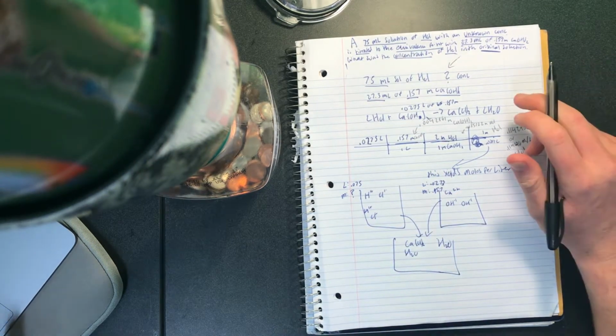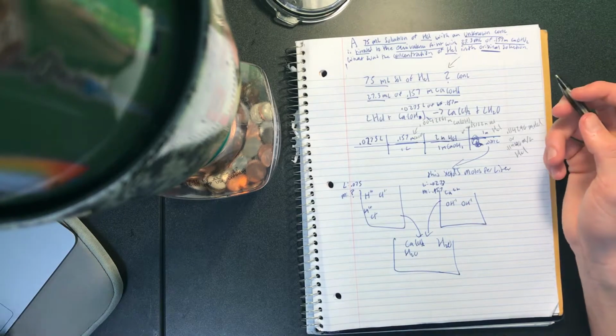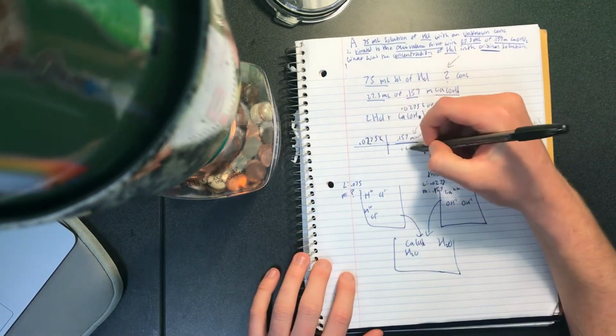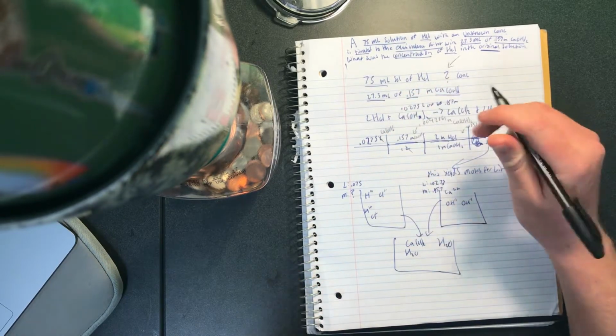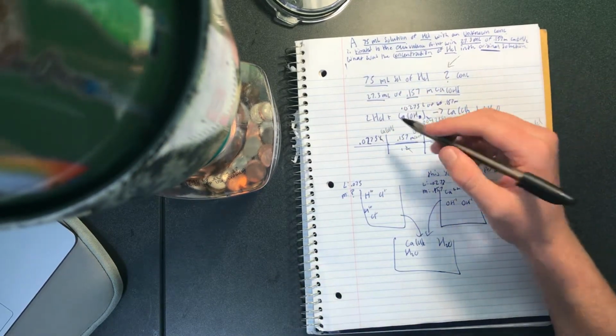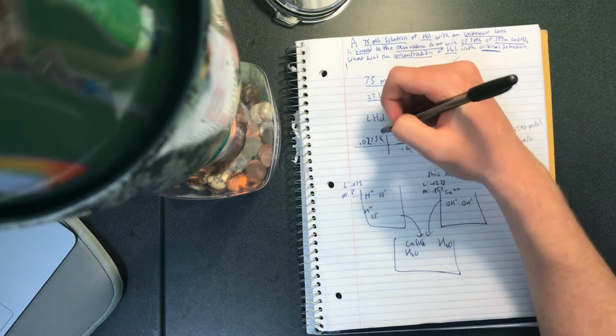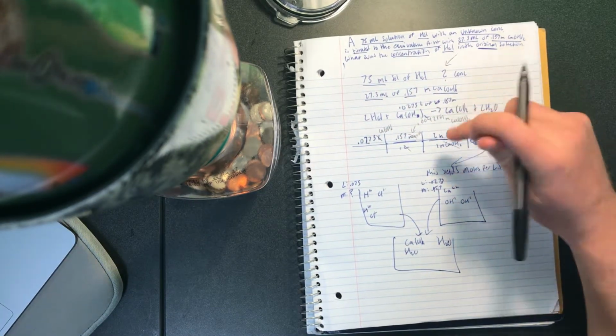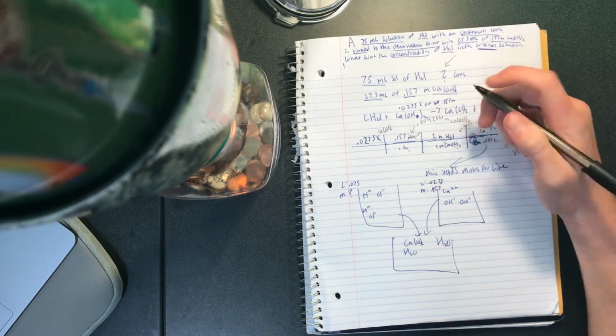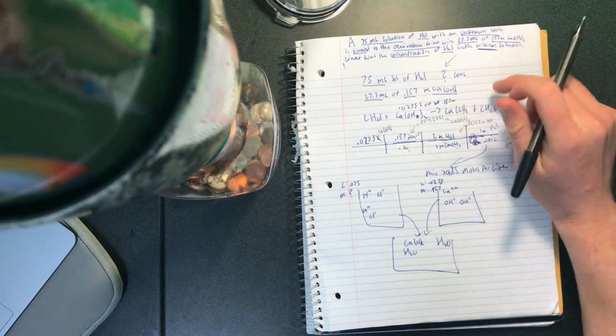M stands for molarity, lower m stands for moles, and you want everything to cancel out. So this will cancel out with this, and it's Ca(OH)2, calcium hydroxide. These cancel out. This will cancel out with this, and then we're given our molarity by this part of our equation.